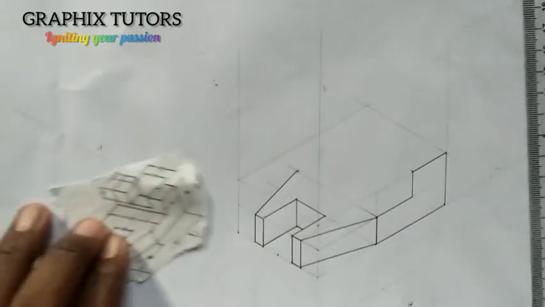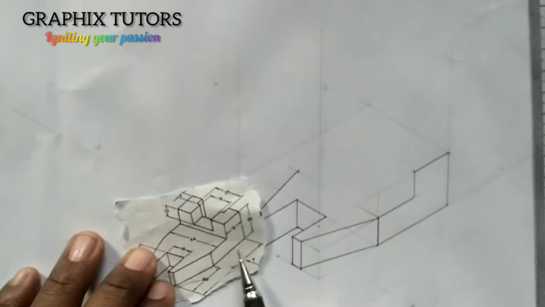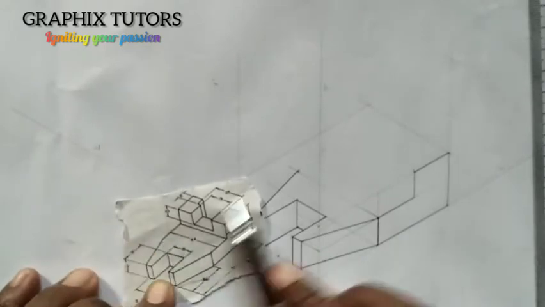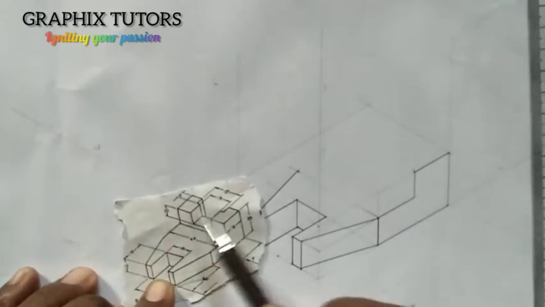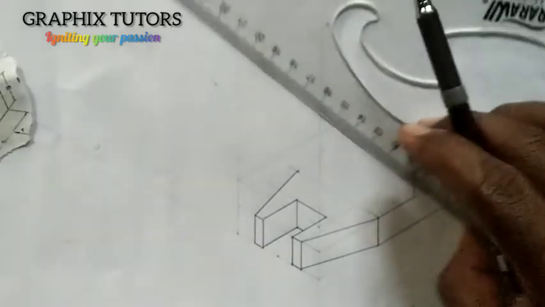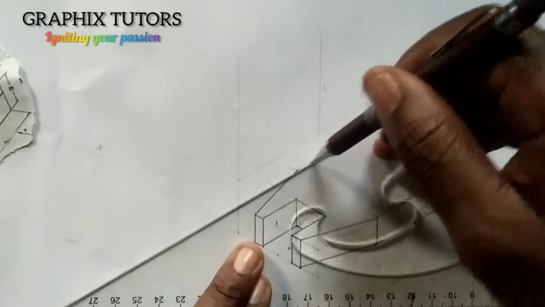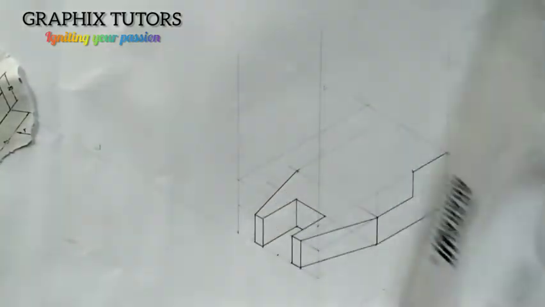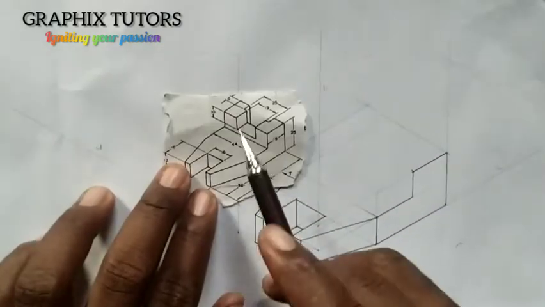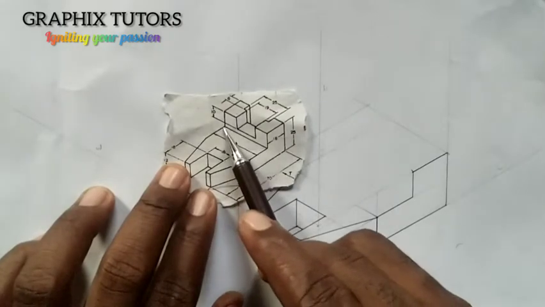So let's look at our diagram again. Now if you look at this, I will elongate this inward here. Just elongate it this way, faint line. And if you look at it very well, this point is joining somewhere around here.